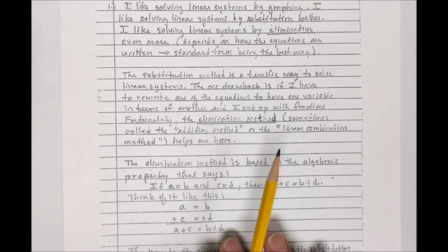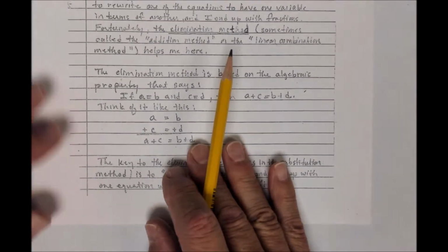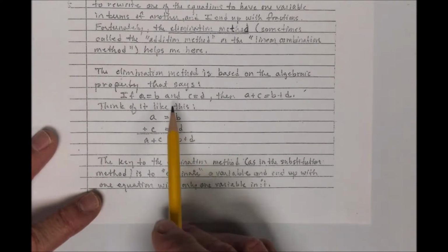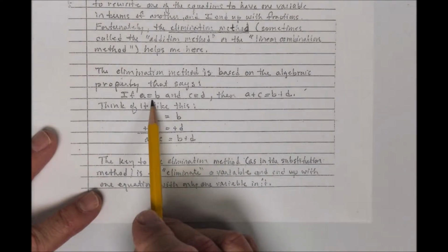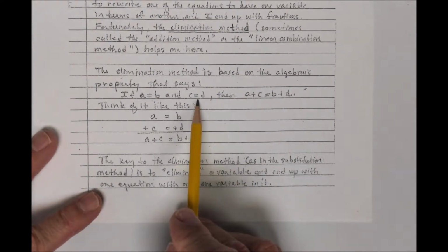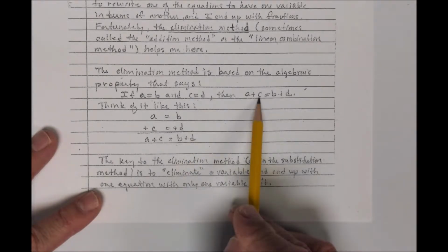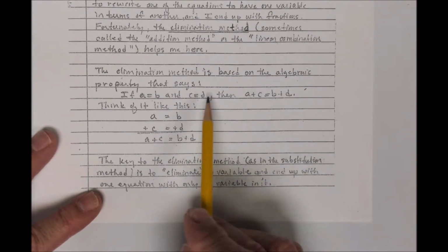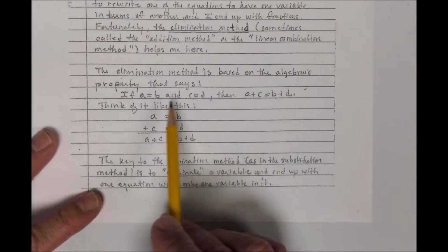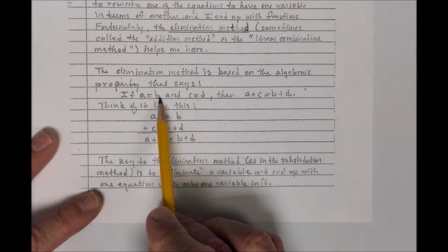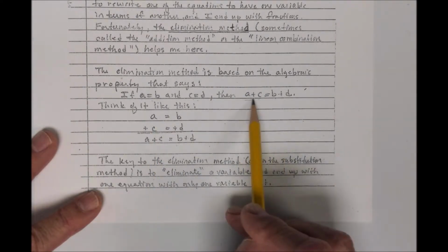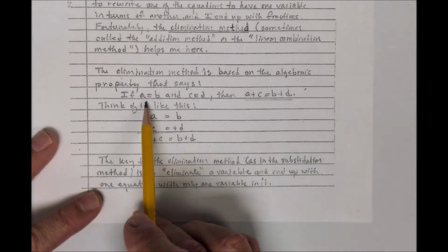But the elimination method uses a property of algebra that says if A equals B and C equals D, then A plus C equals B plus D, which is saying if we add equal amounts to the two sides of an equation, we end up with equal amounts. I always think of it as like a teeter-totter.